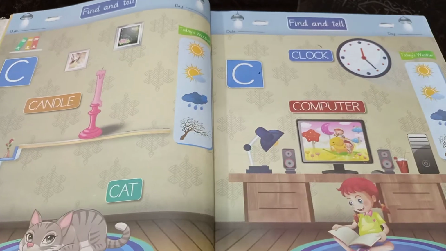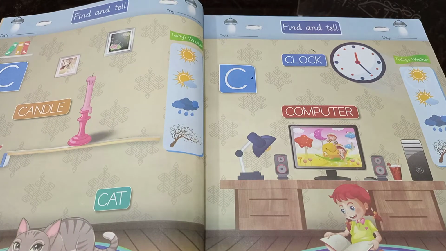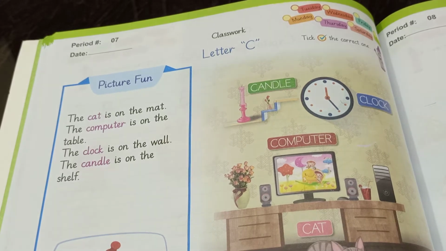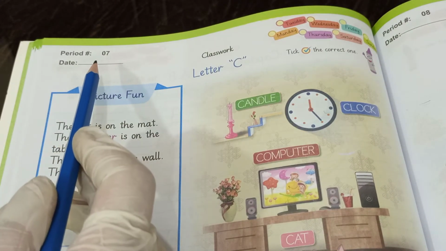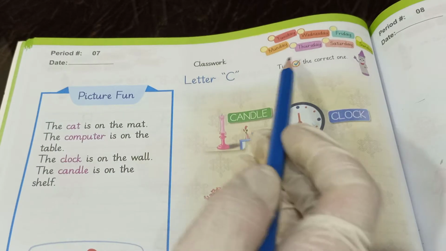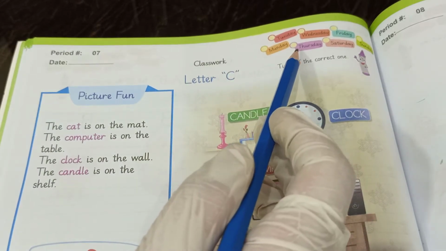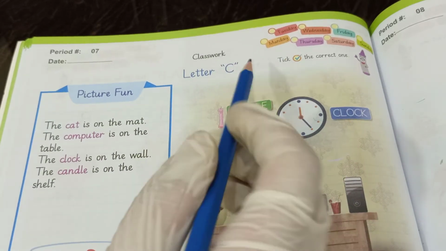Okay, after this let's move back to the verb book. Alright students, once again mention date, mark the day. Now we are on the next page of your verb book.